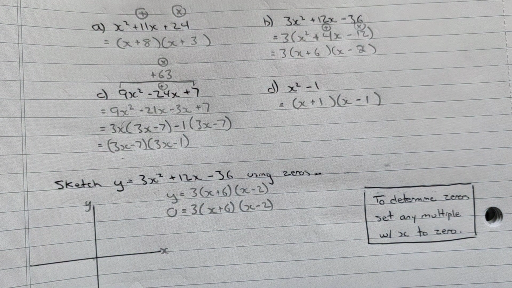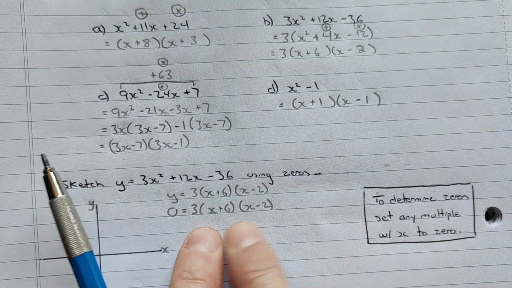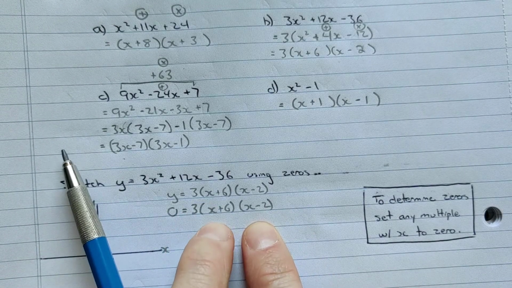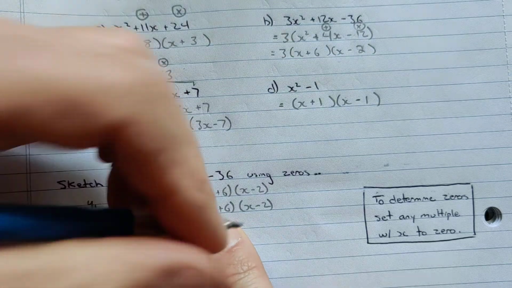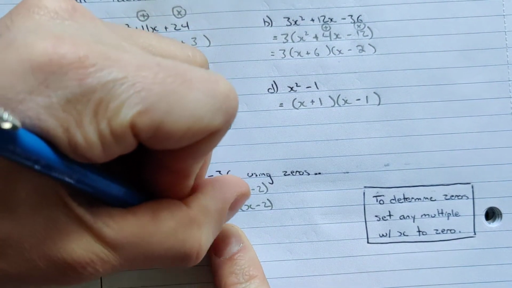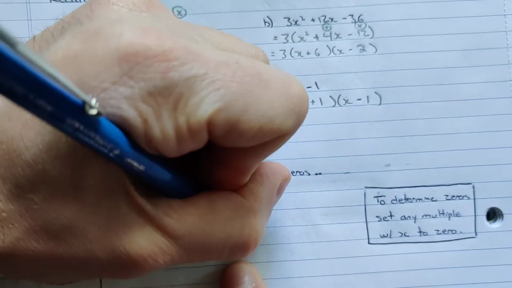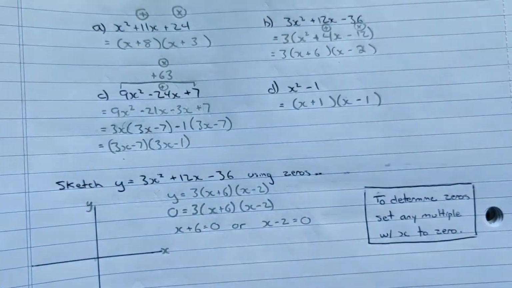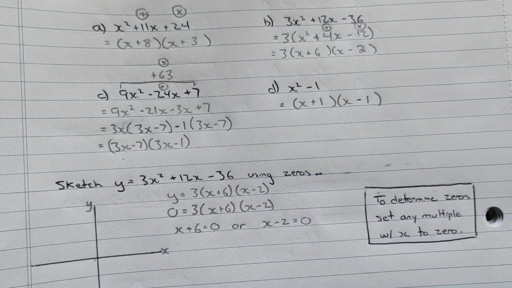What would make this 0? Well, multiplying anything by 0 will make it 0. So either x plus 6 equals 0, or x minus 2 equals 0. If one of these two things is 0, the whole thing is 0.